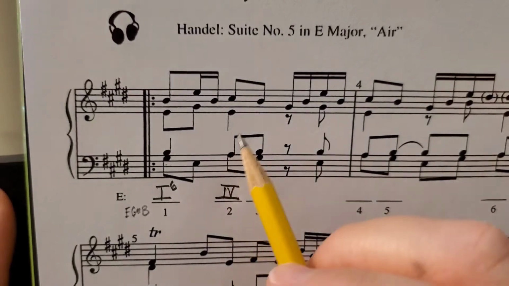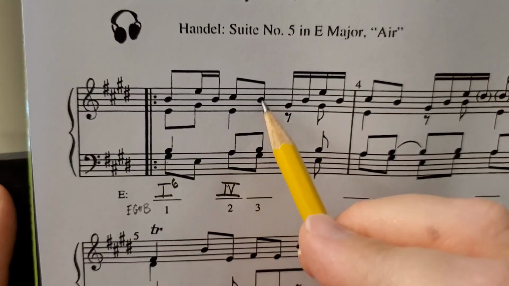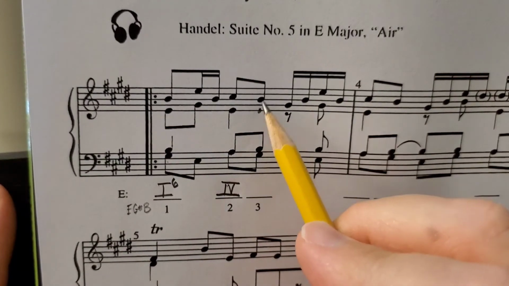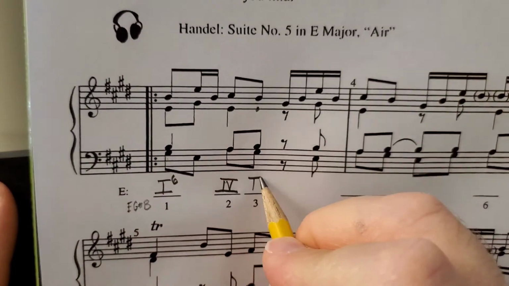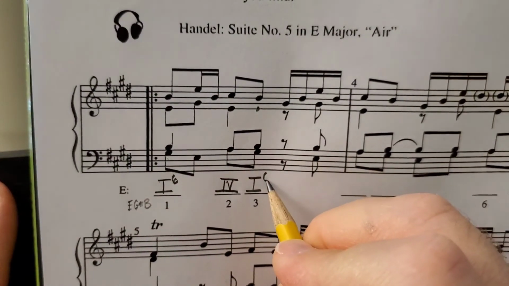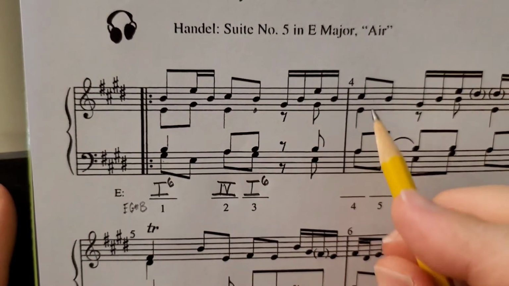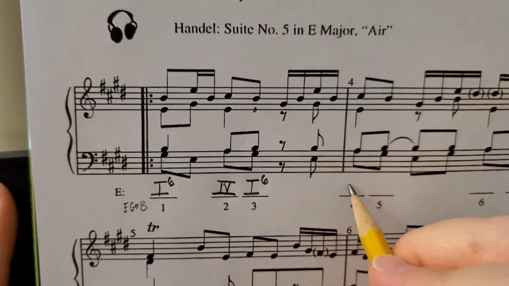Now notice in chord number 3, the E is still sounding. Quarter note here, 8th notes here. So this is still a part of the chord. G sharp, B, E, B. It's just the same chord as number 1 there, right? E major chord with the G sharp in the bass. Chord 4 is the same as chord 2, A, C sharp, E.